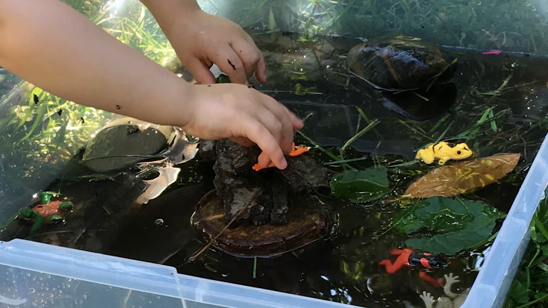It looks like they have rocks and they have sticks and logs. They have plenty of pretend frogs and some leaves that float like lily pads. I even see another animal in there, a little turtle. That was really neat. They also made a small world for a snail that they found.